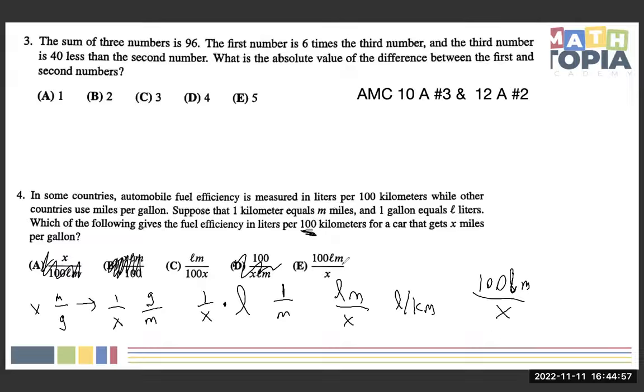over x, right? And the reason for this is simple, right? If the fuel efficiency is so many liters per a kilometer, then if we're measuring liters per 100 kilometers, that means each of those 1 kilometers gives us that amount of liters. So 100 of those kilometers would give us 100 times the amount of liters. Okay, so that is very confusing, but the answer is 100 lm over x.